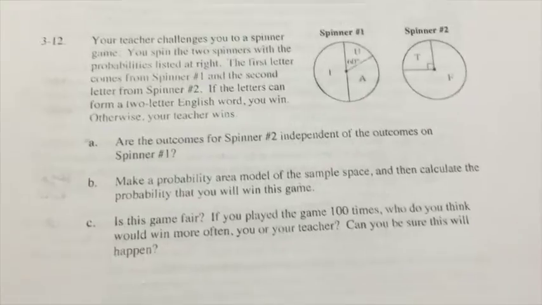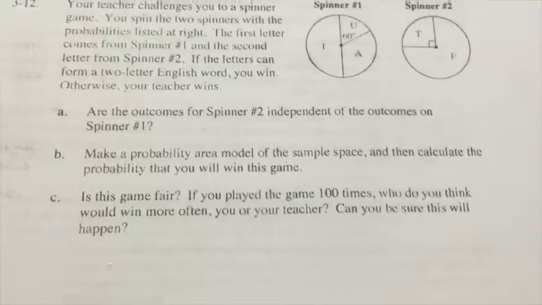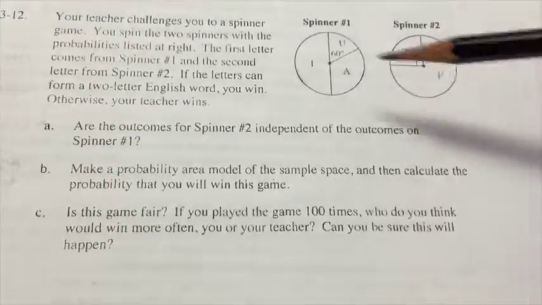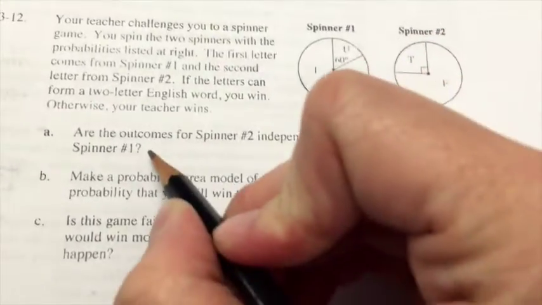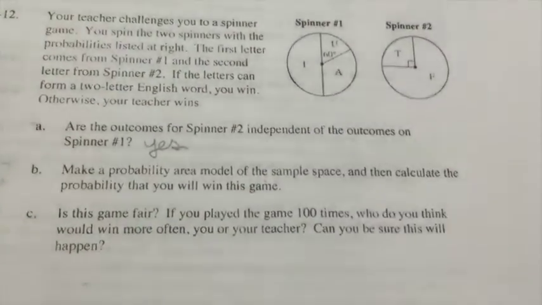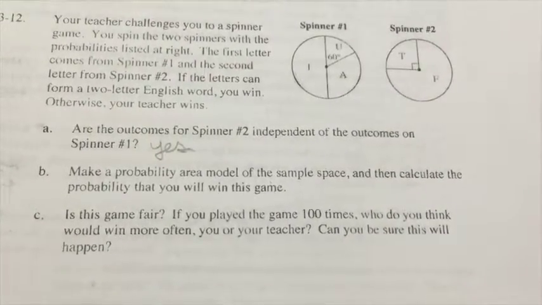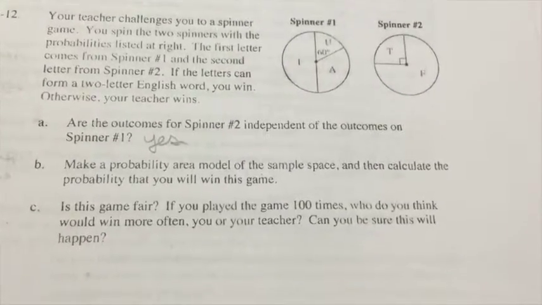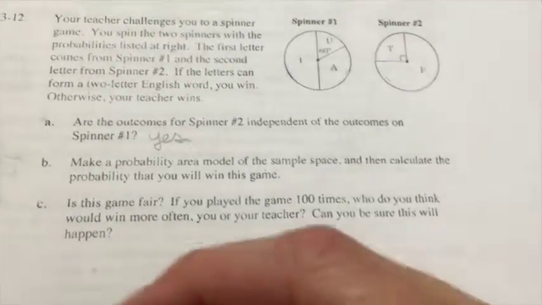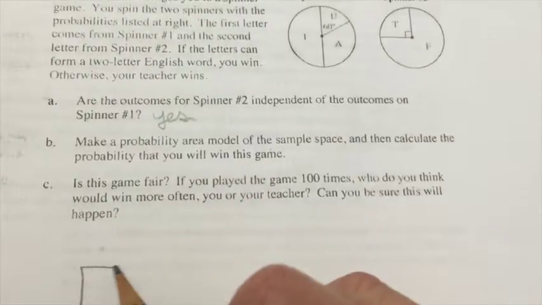Okay, so let's talk about these three questions. The first question says, are the outcomes for spinner 2 independent of the outcomes of spinner 1? That means if I spin this spinner, it's not going to affect this spinner. So are they independent? Absolutely. So yes. Now we want to make an area model of the sample space and then calculate the probability that you will win this game. This time we did not make an area model for you, so let's go ahead and draw an area model.